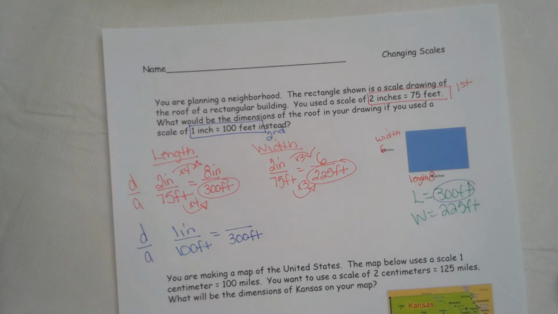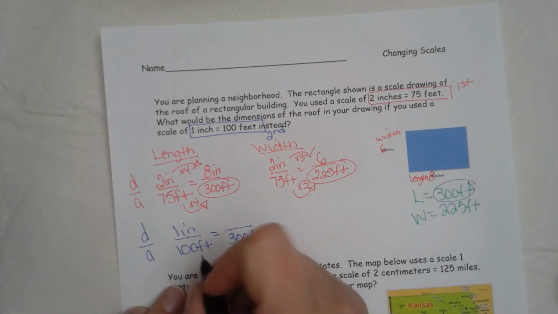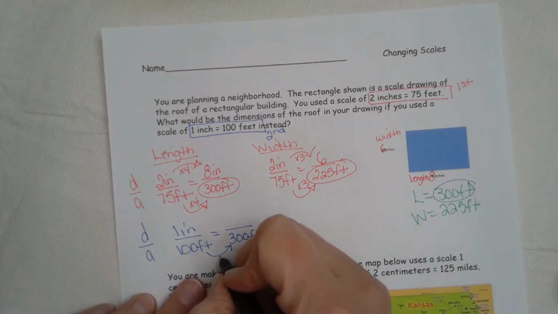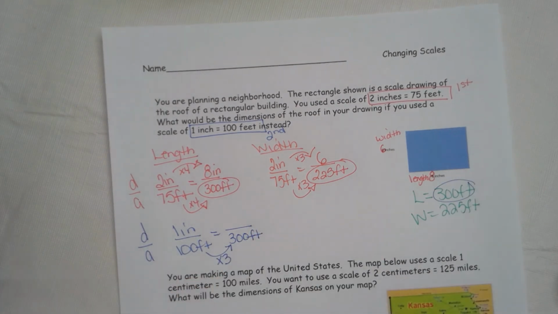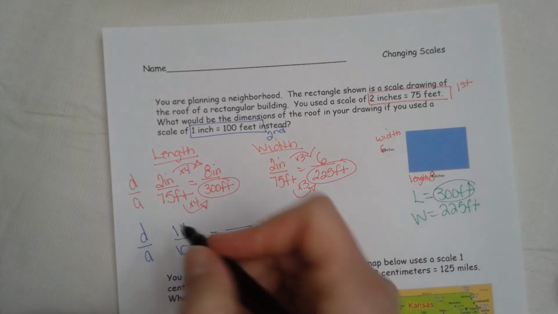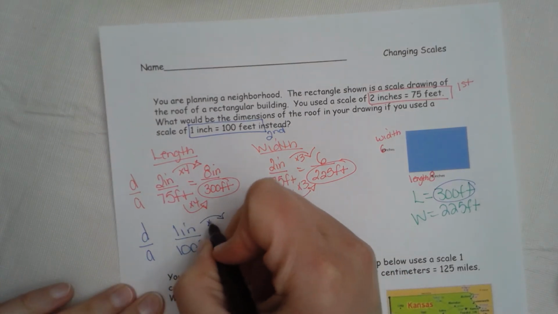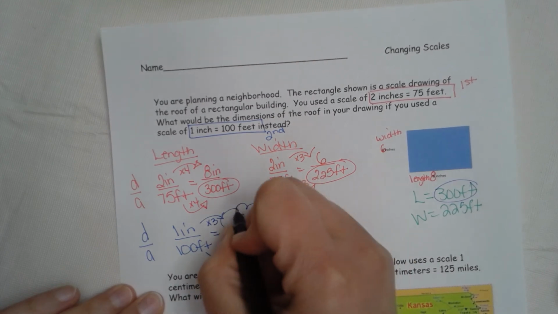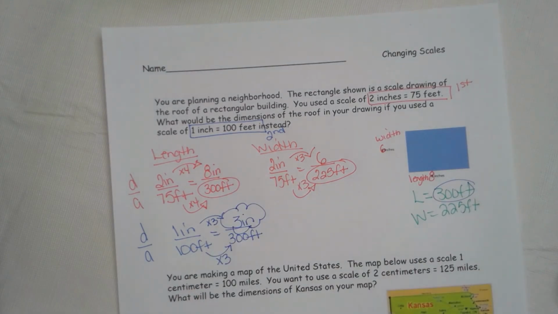And just like we did before, we looked at the jump. We're going to also look at the jump down here. 100 to 300. I'm going to times that by 3. What we do to the denominator, we're also going to do to the numerator. And 1 times 3 is 3 inches. So our new length for our second scale is 3 inches.